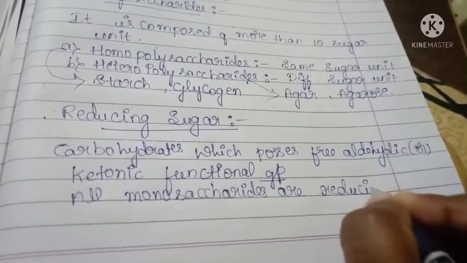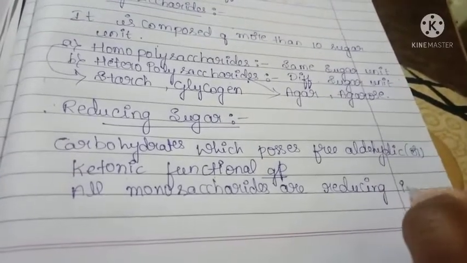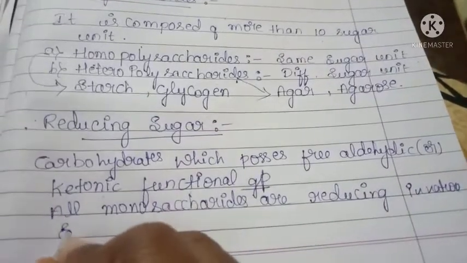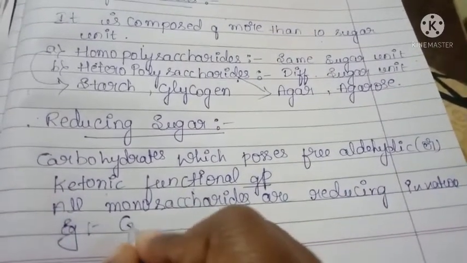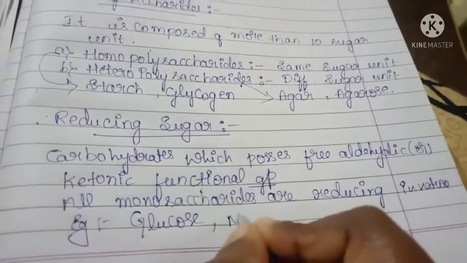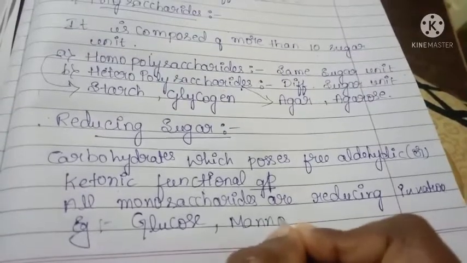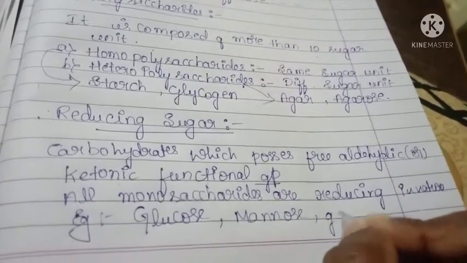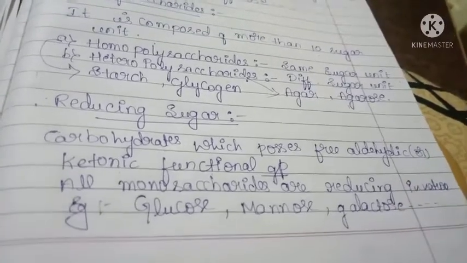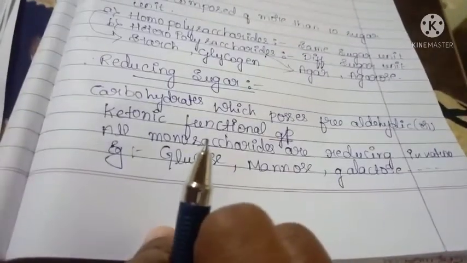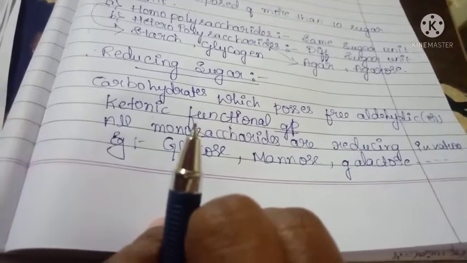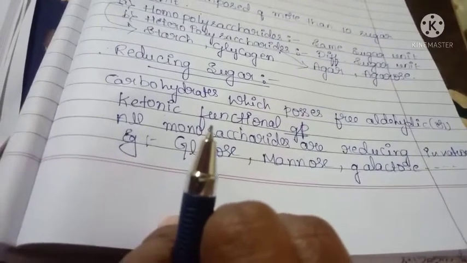Reducing in nature, for example glucose, mannose, galactose, etc. Disaccharides with the anomeric hydroxyl group free are also reducing in nature.